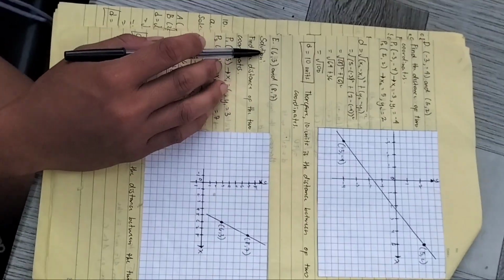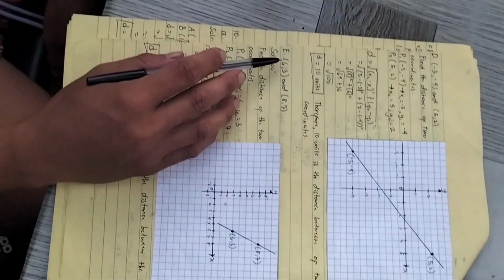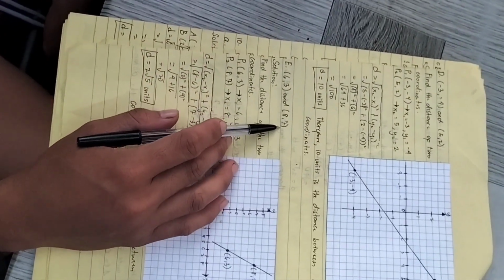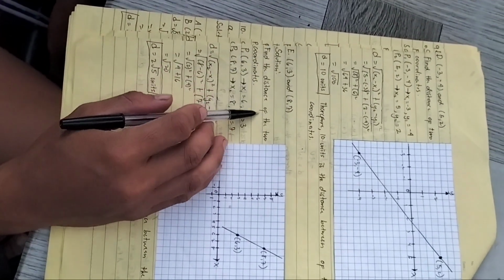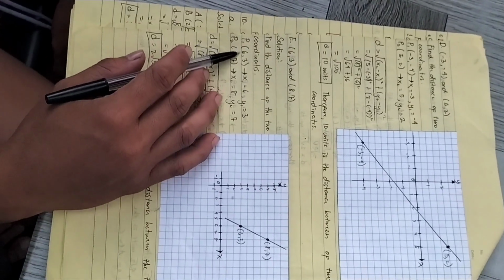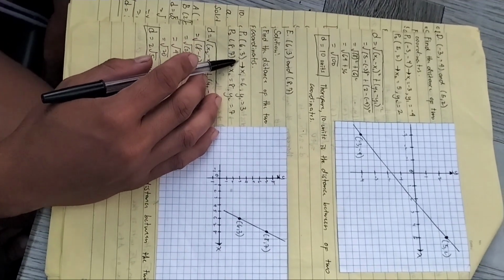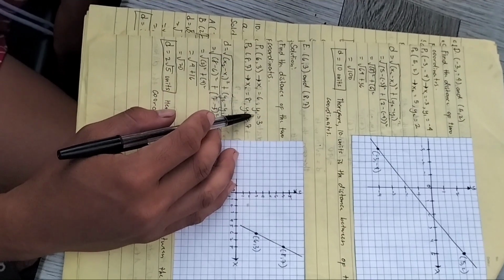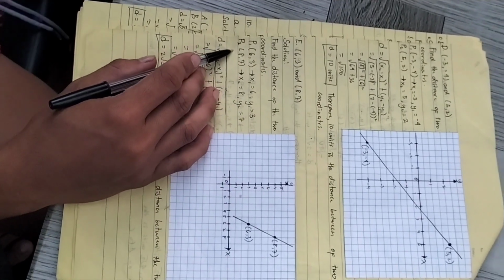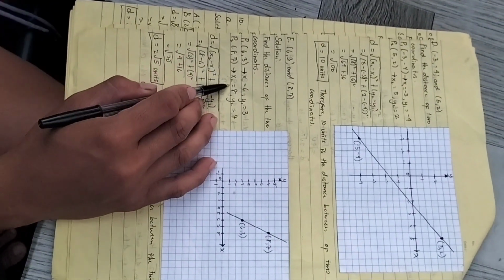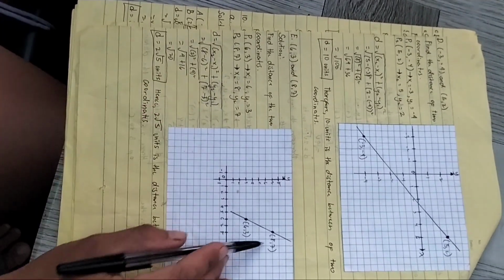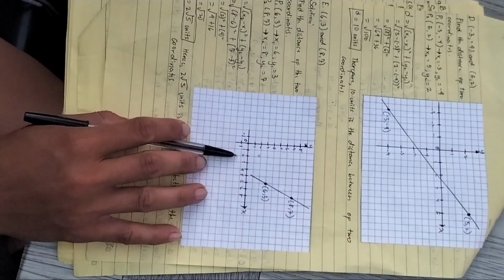And letter E, the ordered pairs are 6, 3 and 8, 7. Solution: find the distance of the two coordinates. Our first point is 6 and 3. So x sub 1 is 6 and y sub 1 is 3. And our second point is 8 and 7. Our x sub 2 is 8 and y sub 2 is 7. So this is the graph of letter E.